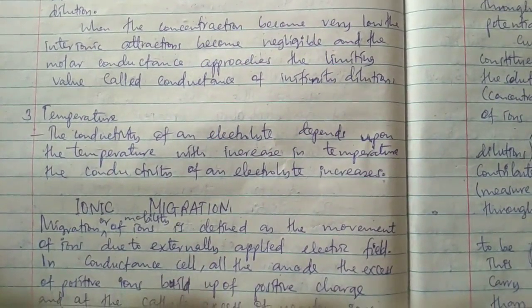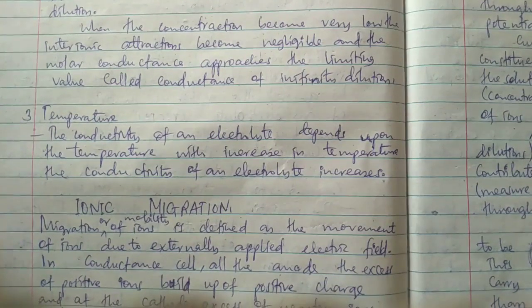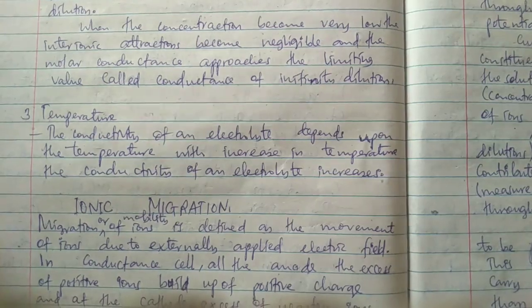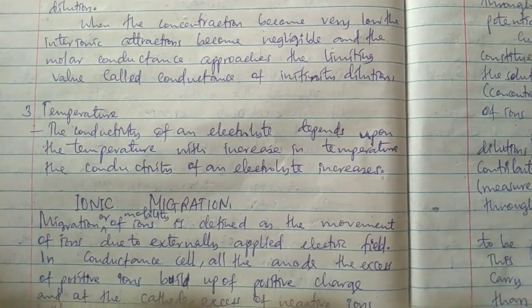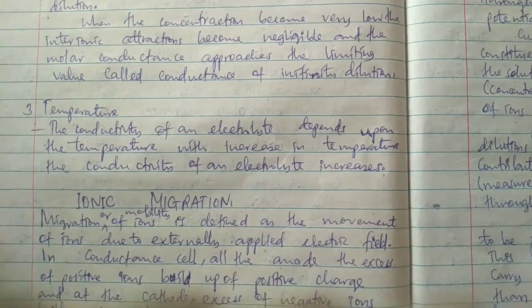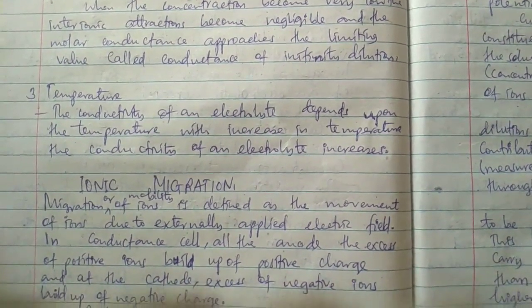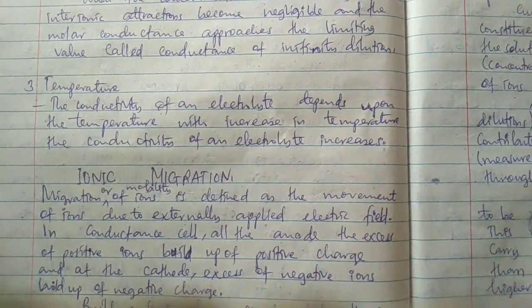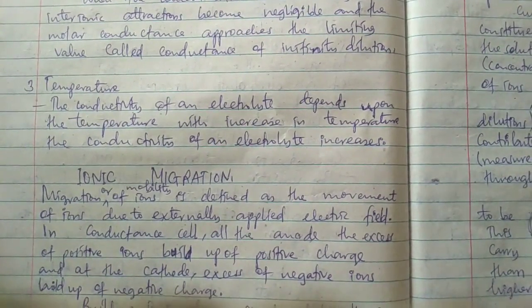The third factor is temperature. The conductivity of an electrolyte depends upon the temperature. With the increase in temperature, the conductivity of an electrolyte increases. So we have three factors which affect conductivity.